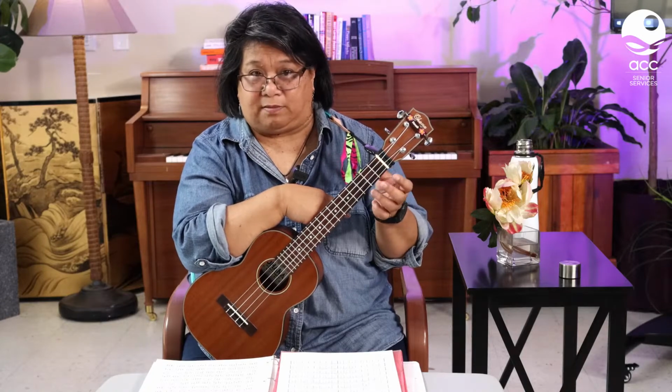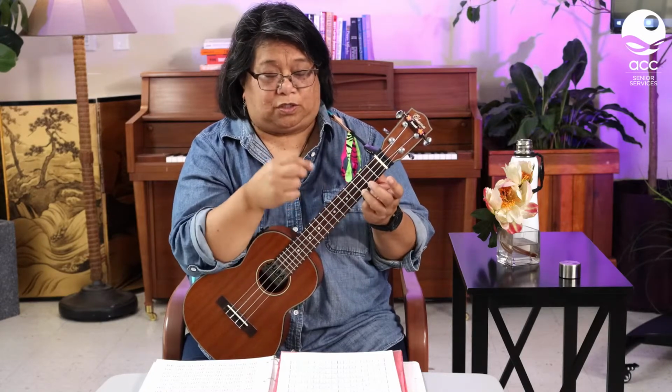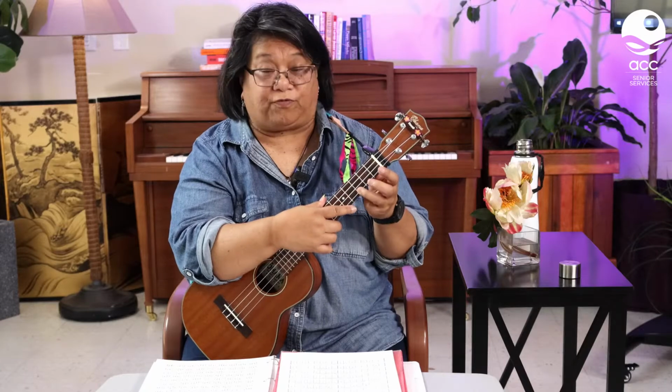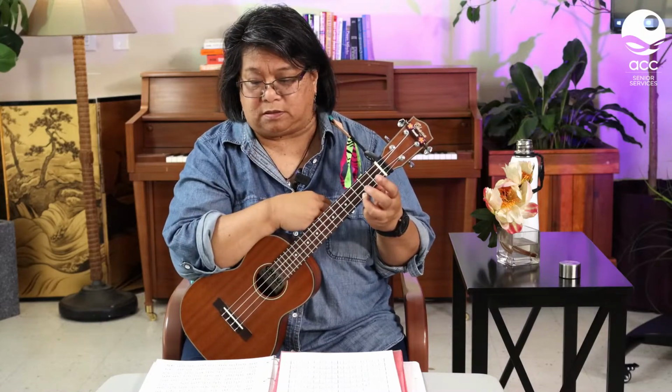Remember, our tuning is G, C, E, A, all right? So you have this open C here. That is your root for the C chord. It is present here. And the C also appears here on the third fret of the first string.